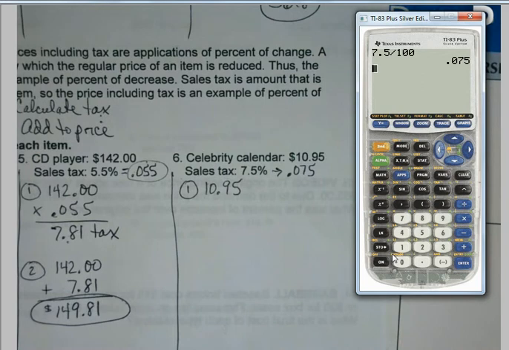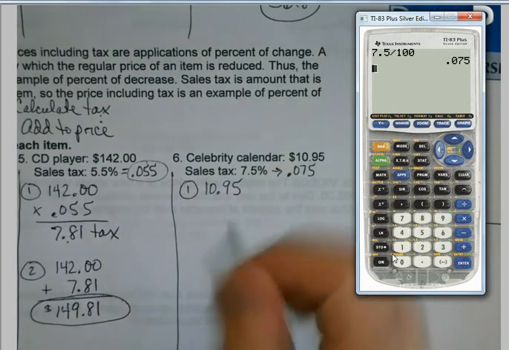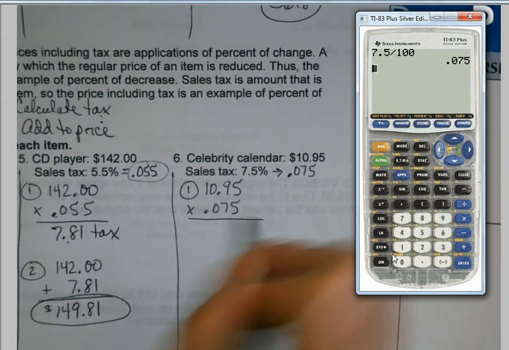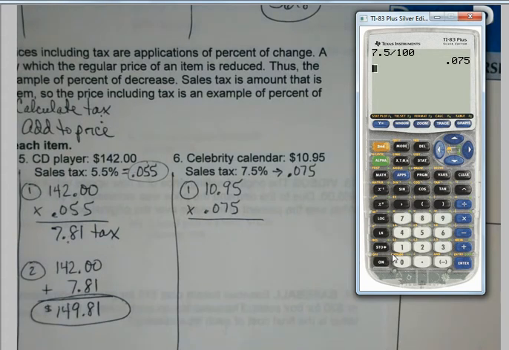So here, I take my price times my tax as a decimal. So let's see here, 1095. Now, you're like, wait a minute. Now, what's going on here? I've never seen money in this form. And you're right, I'm not going to write that whole thing. I got to round this to the nearest cent.